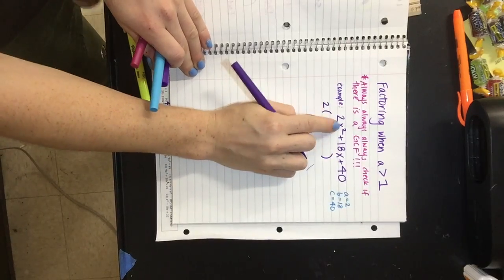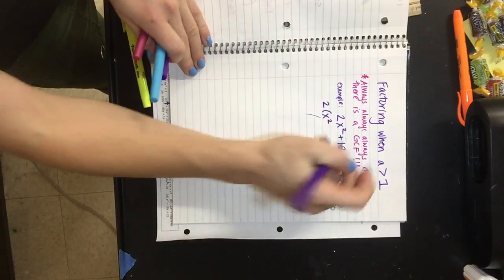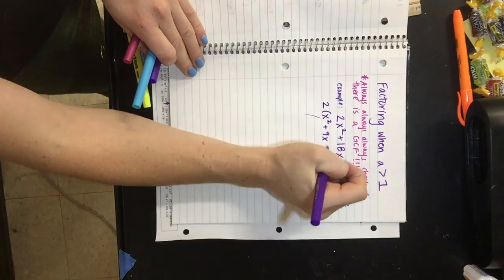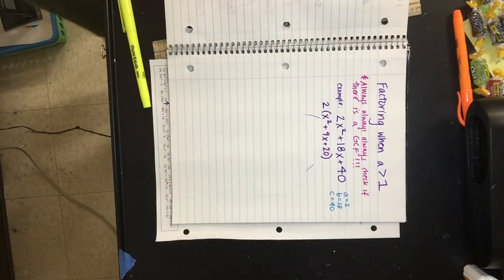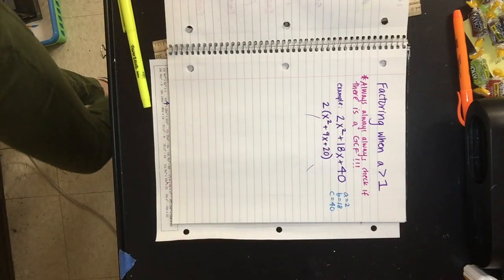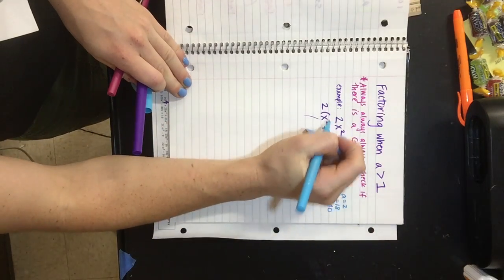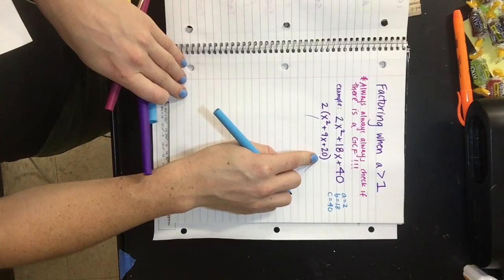2 times what gives me 2x squared? 2 times what is 18? 2 times what is 40? It's 20. Now, A is equal to 1, B is equal to 9, and C is equal to 20.